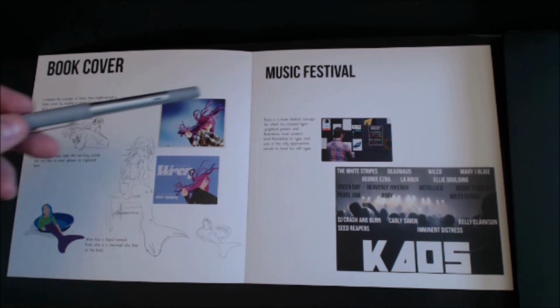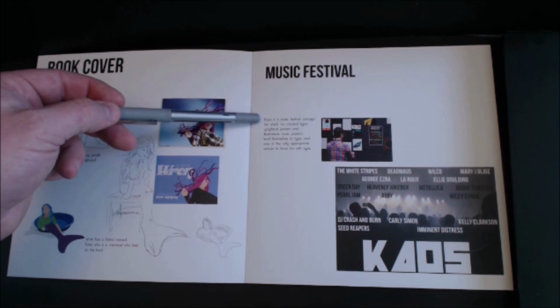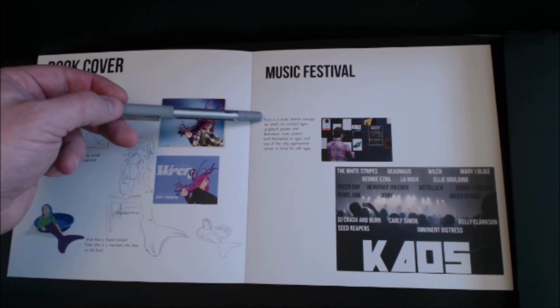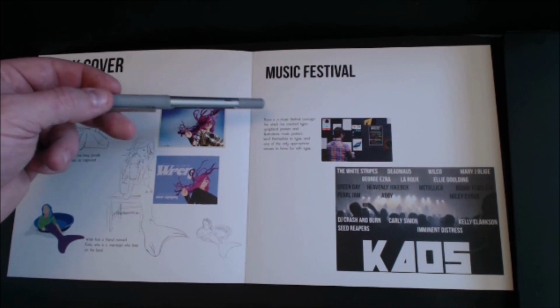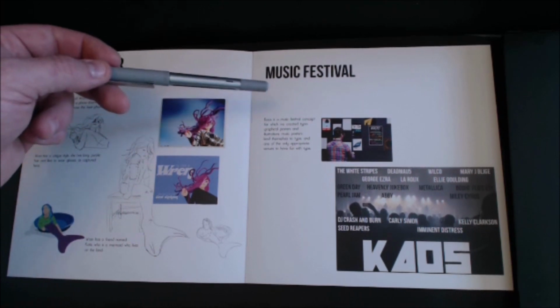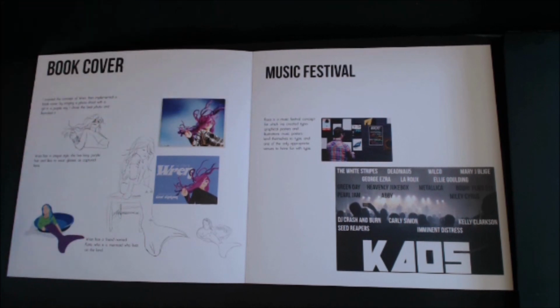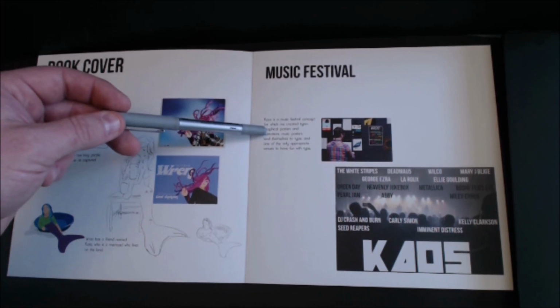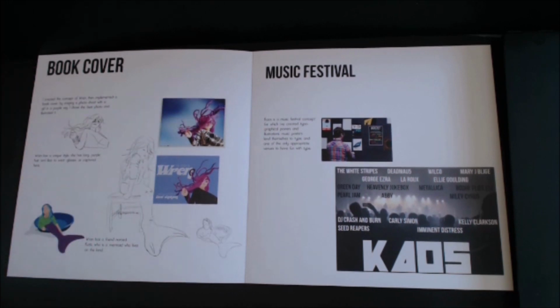All right, music festival. Chaos is a music festival concept for which I've created typographical posters and illustrations. We know you've created it. We see a hyphen right in here. Lend themselves to type, and one of the only appropriate venues to have fun with type. There's plenty of ways that you can use typography, so don't worry about whether a music festival is the only way.